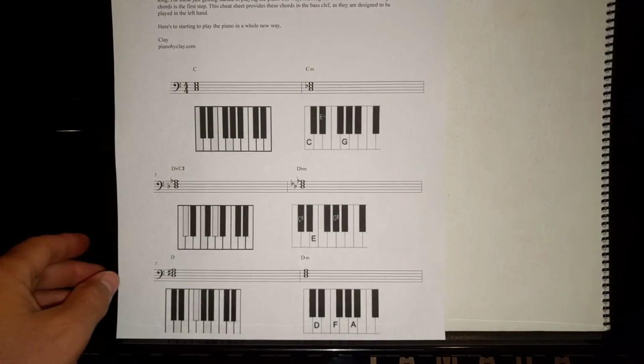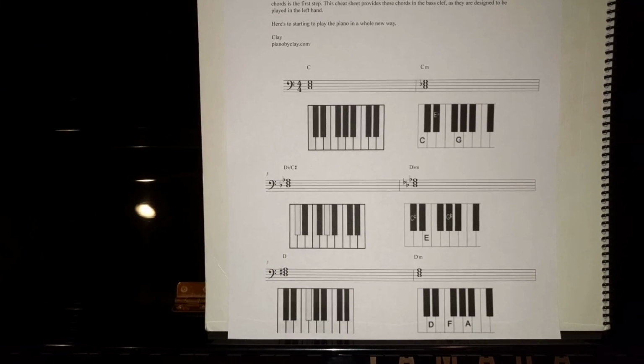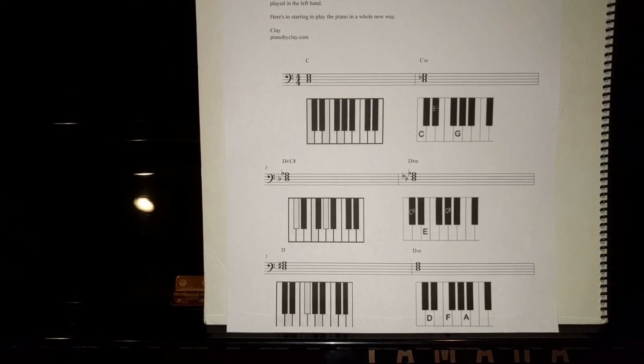So the cheat sheet I've assembled here, we have all the major and minor chords. So as you're looking through your fake book lead sheet and you see chord symbols, you'll know which notes to play.